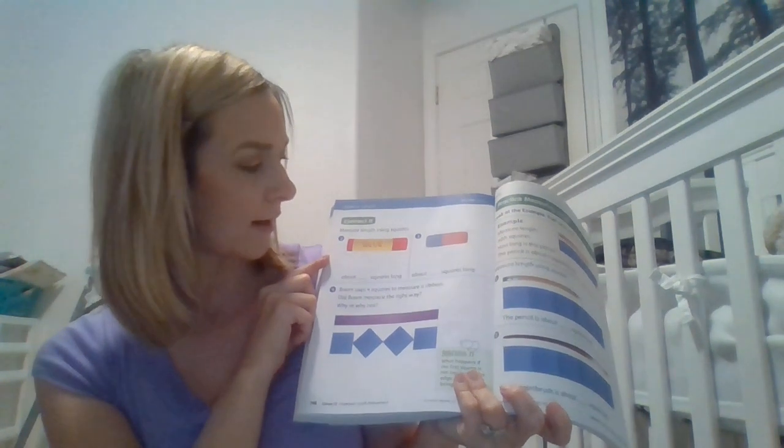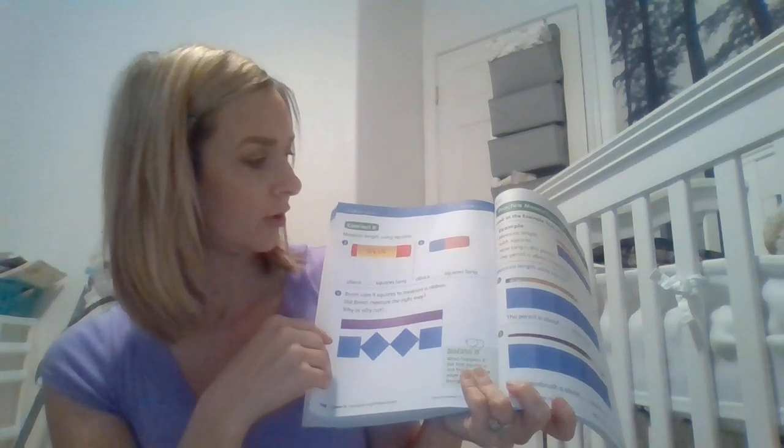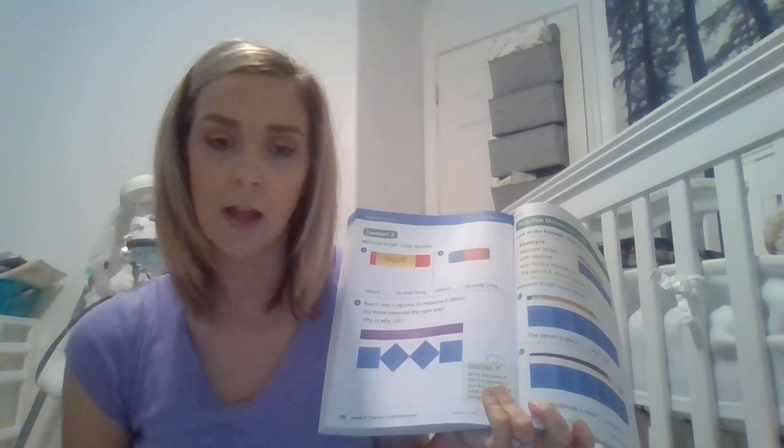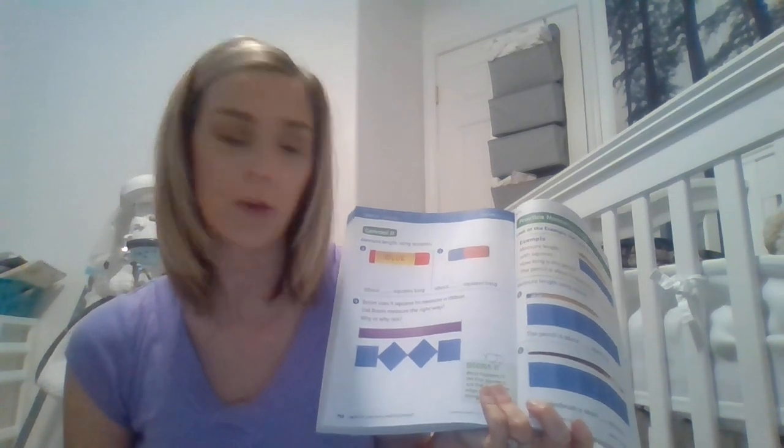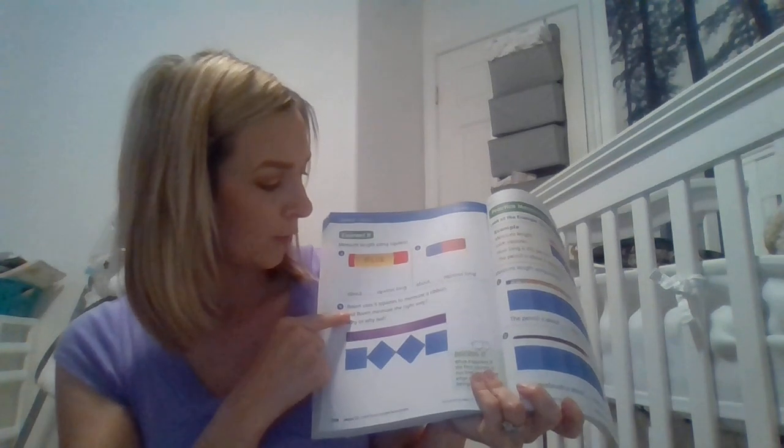On the back, it says measure the length using squares. So you don't have squares, so you would have to use goldfish, or if you have cubes at home, or Legos, as long as they're all the same size, you can use that for both of these. And then down here it says Boom uses 4 squares to measure a ribbon. Did Boom measure the right way?